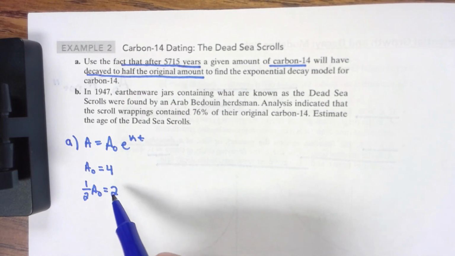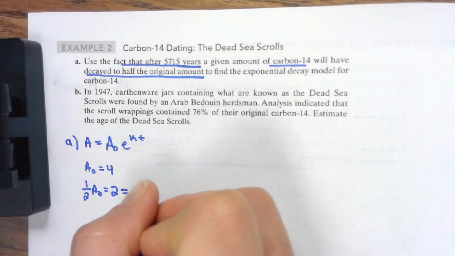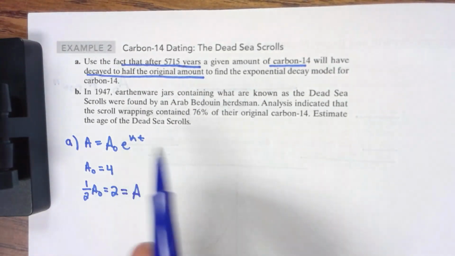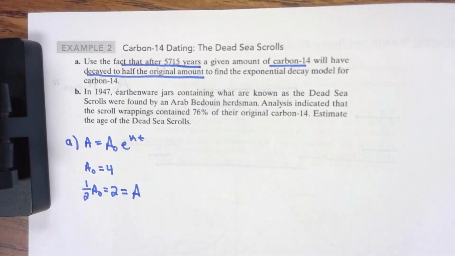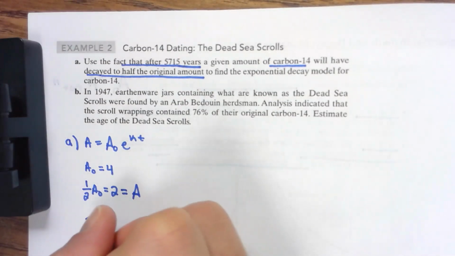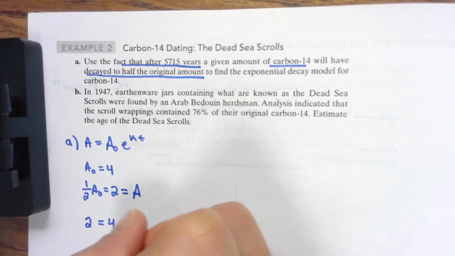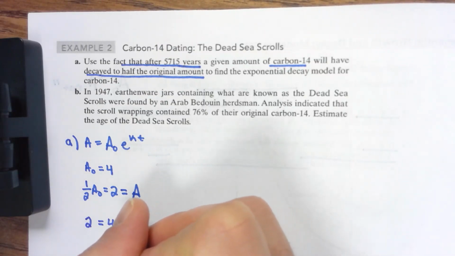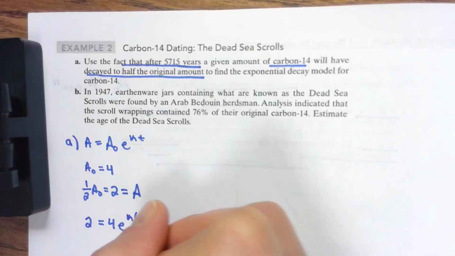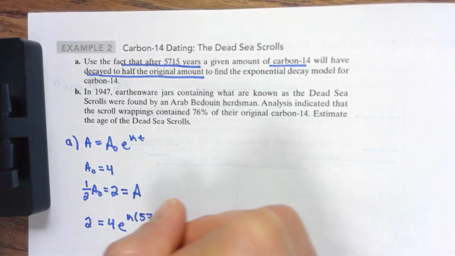And we can use these values. This is going to be the new A in the equation to start to piece together that decay rate. We should expect that decay rate to be negative because of it being decay here. So we're going to replace A with 2. That's the new amount after we have passed 5,715 years. So we have 2 equals 4 times e to the power of k, which we're solving for, times 5,715.